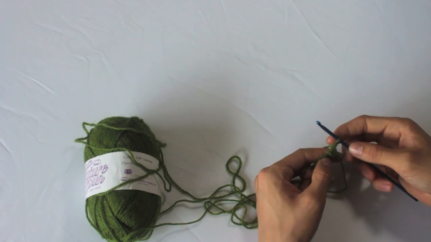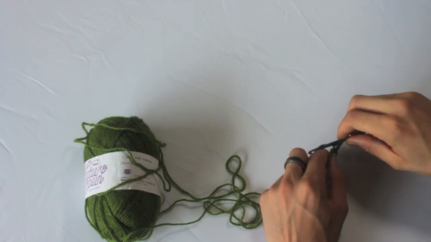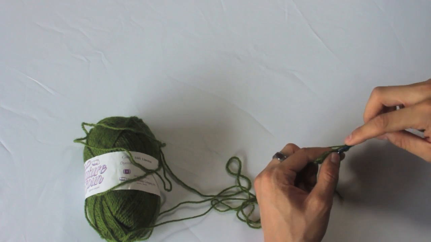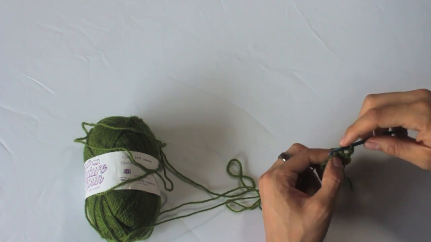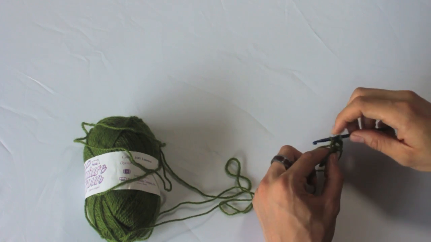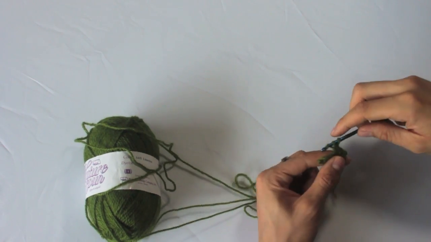So I've already chained 1 to start this row. I'm going to insert my hook into the stitch and do 1 single crochet, and a second single crochet. I'm going to go into the next stitch, 1 single crochet, 2 single crochet.